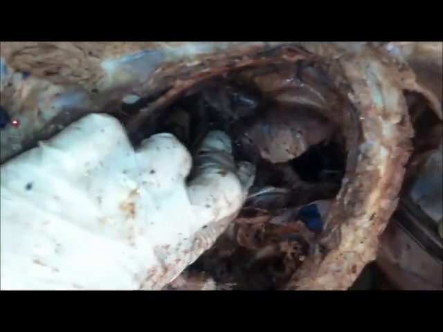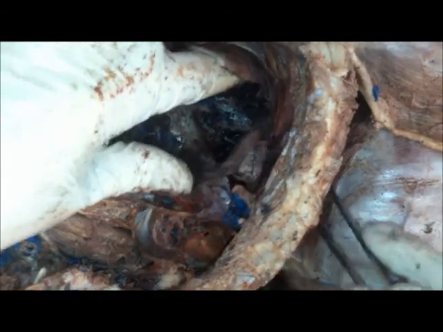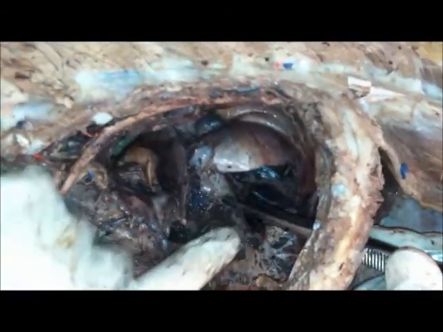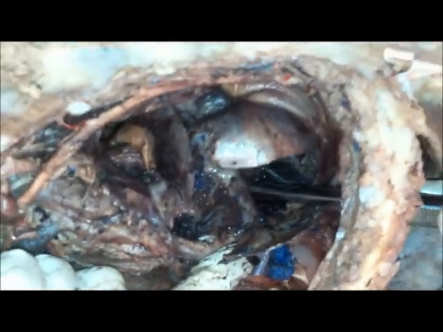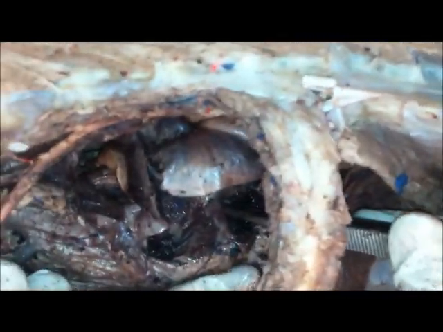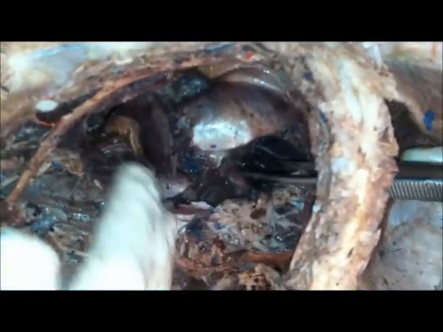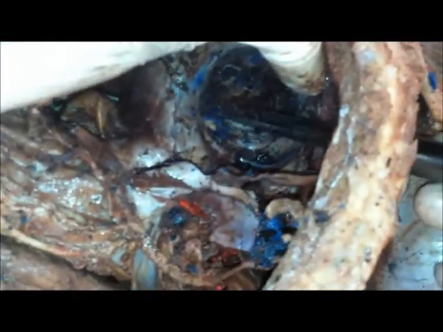Okay. The interatrial septum, right here. Intervenous tubercle. The fossa ovalis, which is the foramen ovale in the fetus. Then you have the right atrioventricular orifice and the right atrioventricular valve. The orifice is right here, and then the valve is this.